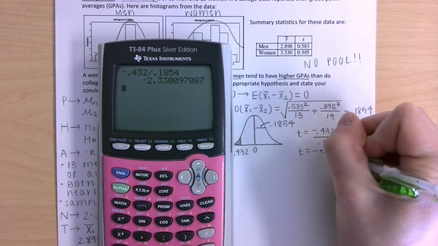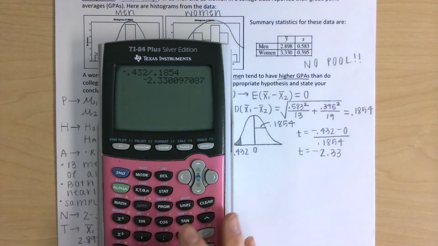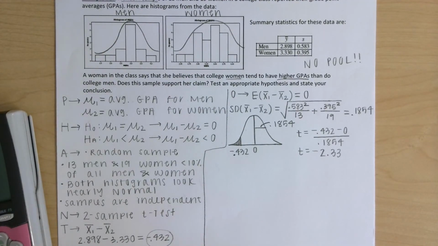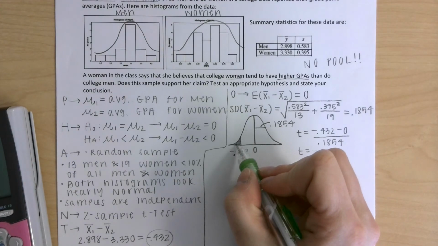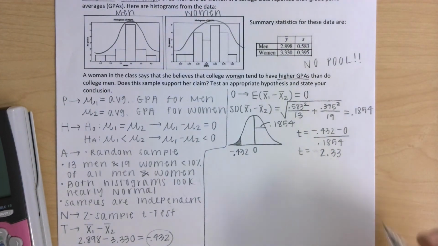So we get a t of negative 2.33. Okay, now typically the next thing that we would do in our hypothesis test is use our t-CDF to find this area to our t-score. Now the hard part is we do not have degrees of freedom.